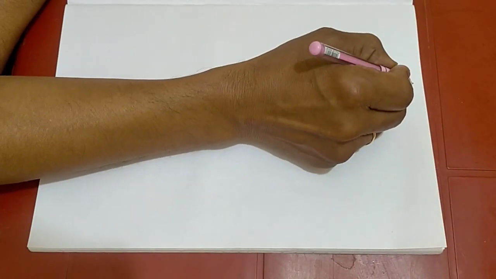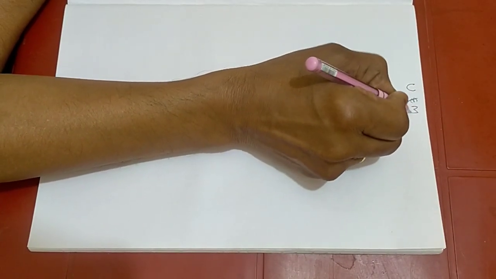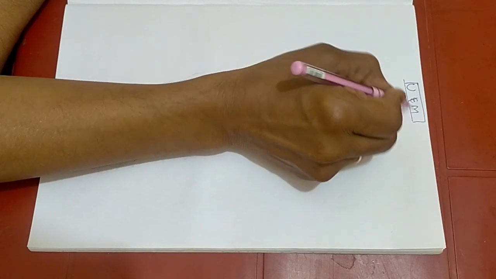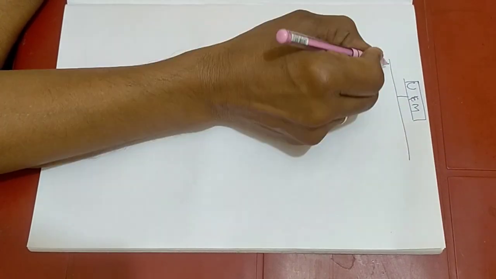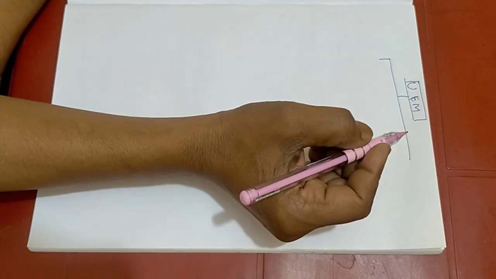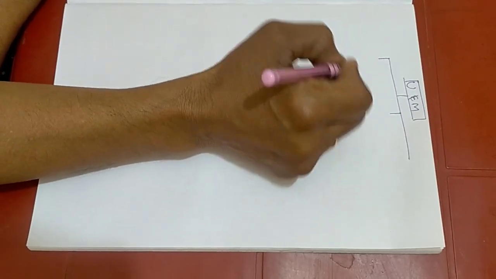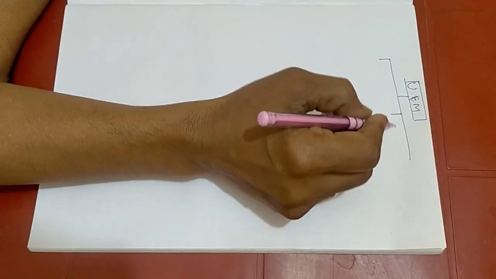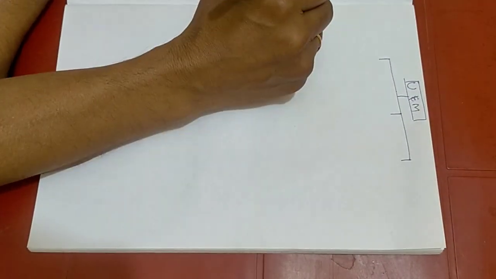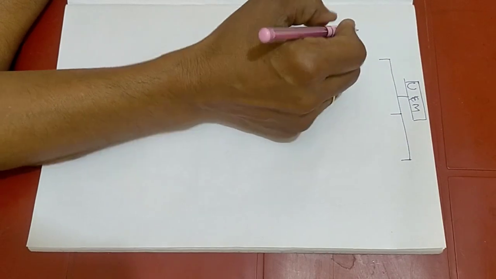Our next chapter is unit and measurement. Under this chapter, we will be studying broadly two categories.